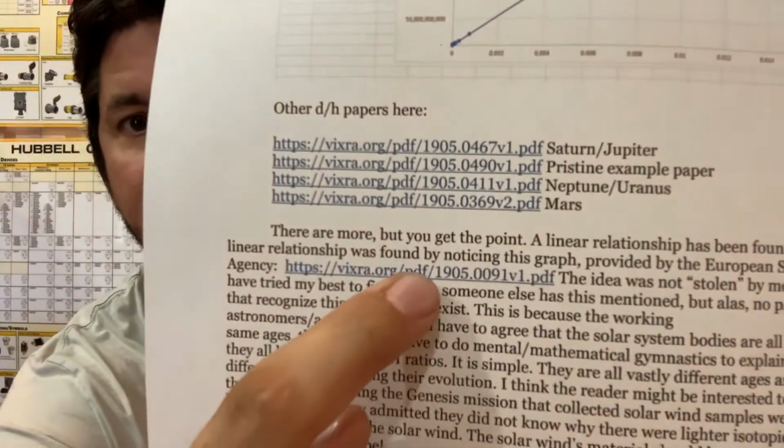The linear relationship was found by noticing this graph provided by the European Space Agency. I have it linked in the paper. You can just click on that little link right there. The idea was not stolen by me. I didn't steal it from anybody. In fact, I've been trying my damnedest to find where anybody else has thought this up, but nobody has. Trust me, I've spent the past 9 years trying to figure out if somebody's found this relationship or has come to the realization that all these objects are vastly different ages, but it doesn't exist anywhere, except for now.